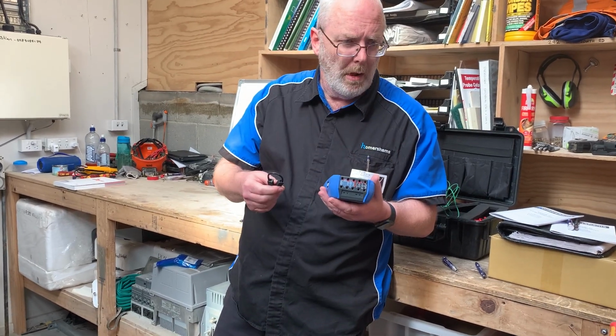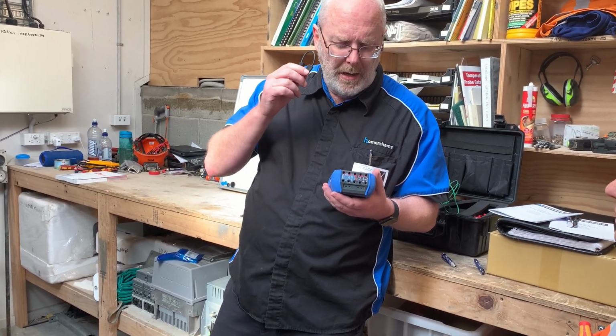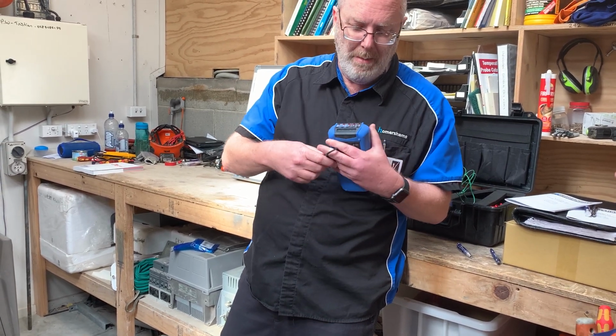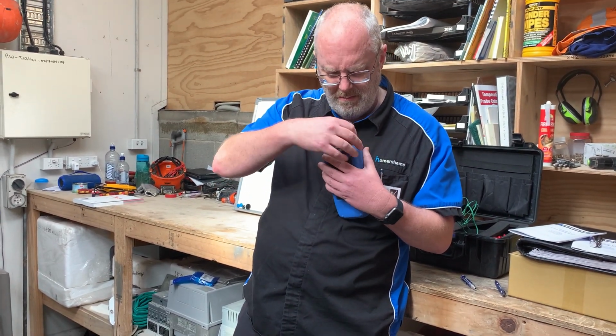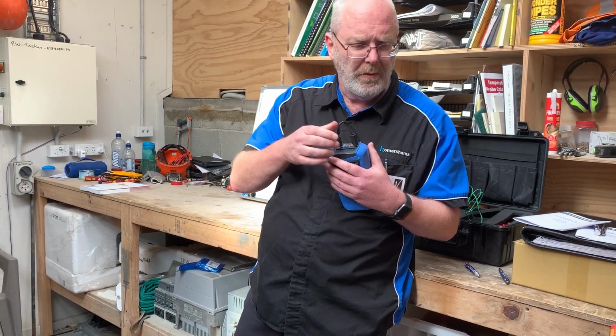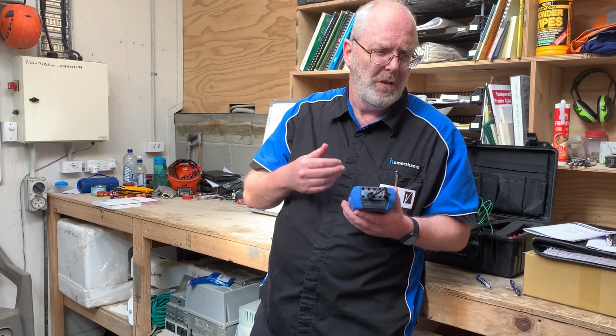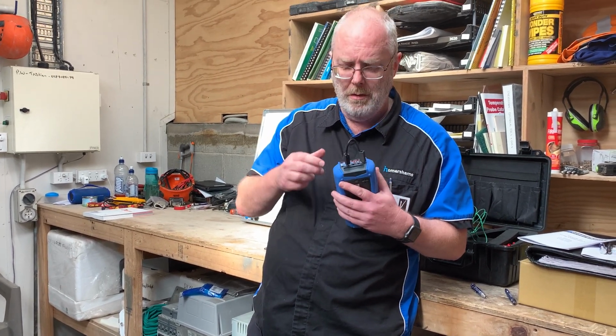Fused? No, it's electronically protected. That's why it's 30 volts. So you can just pretty much go, what's that? No, because it's provided up to 30 volts. I think it's 30 volts for 1 minute. So if you get something wrong, it's not the end of the world.